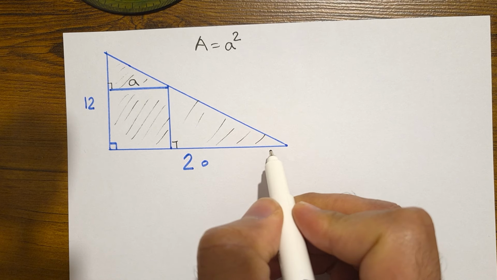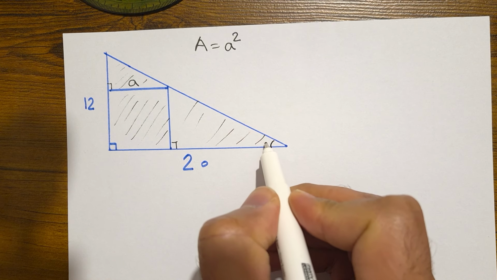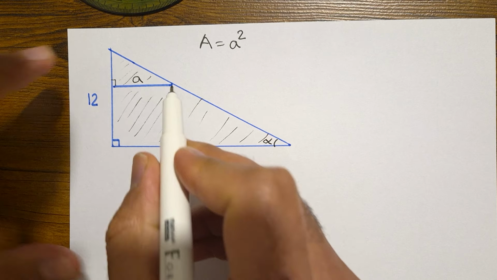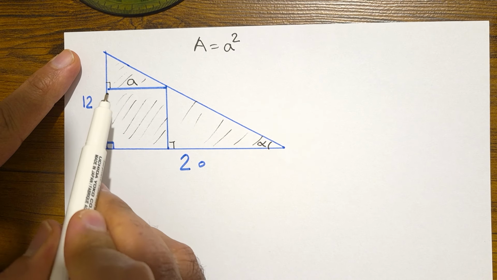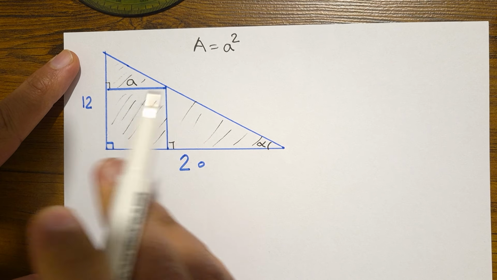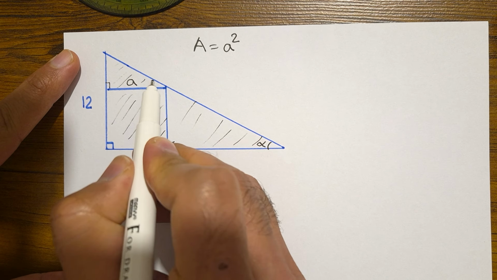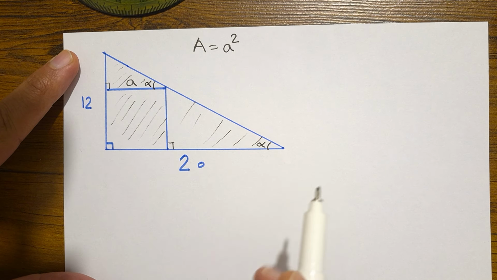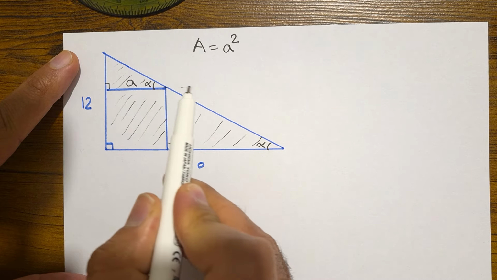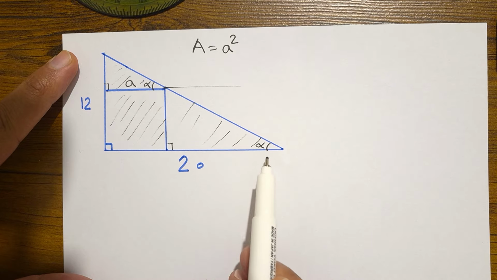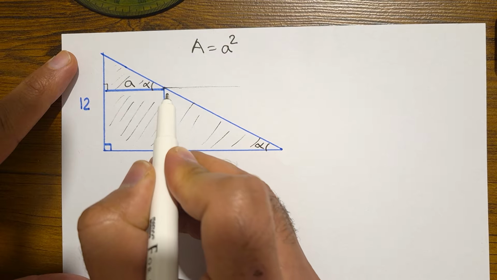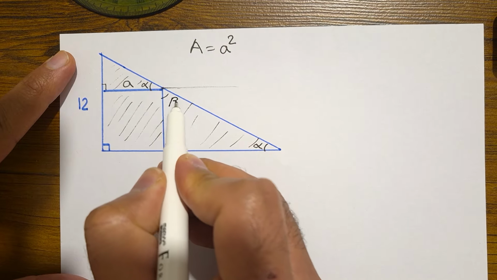So for example, this angle, if we name this angle as alpha in this right triangle, and the right side triangle, because these lines are parallel, this angle is also alpha. So just for example, imagine these are two parallel lines. So this angle is alpha, this angle is alpha. Let's just name this angle as beta.